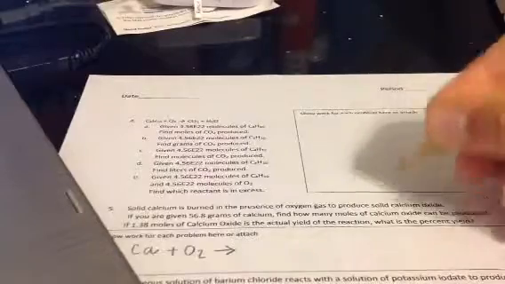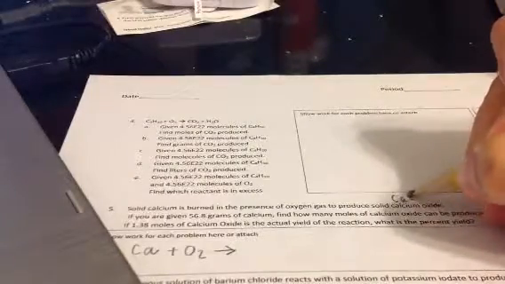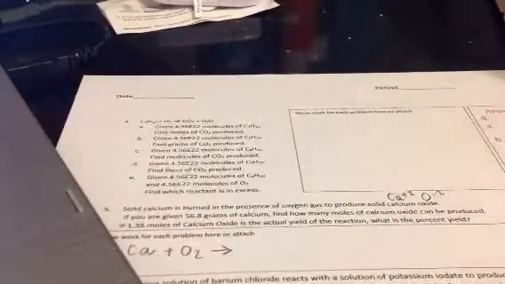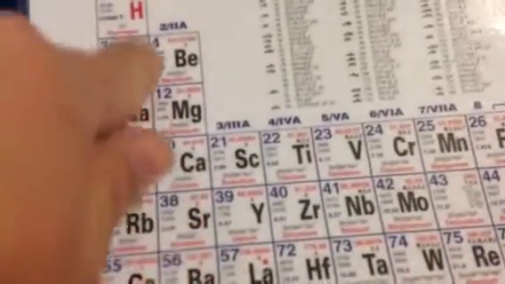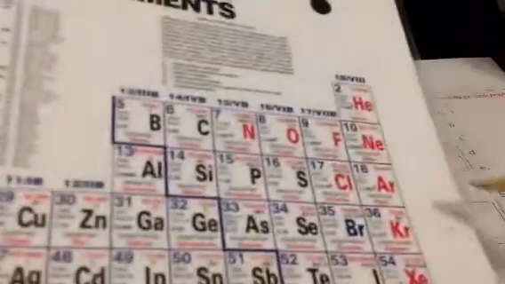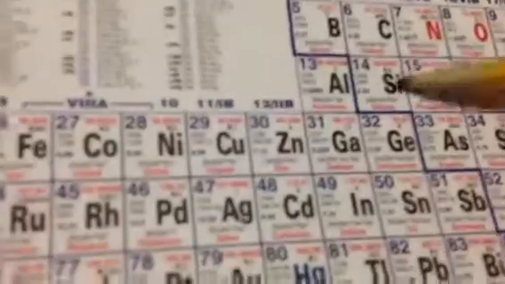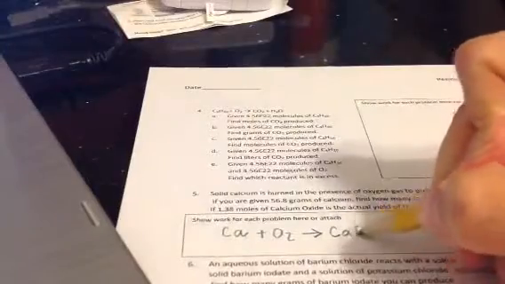So to write a formula, I have to know the symbol and the charge. So Ca has a +2 charge, and O has a -2 charge. I get that because of the relationships of where these are on the periodic table. Ca is here in column 2, and O is 2 away, and so that makes it a -2. So that means that I have these things in a 1-to-1 ratio. The 2's cancel out because they're both 2's, and the formula would be then CaO.